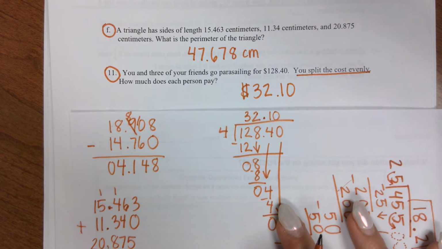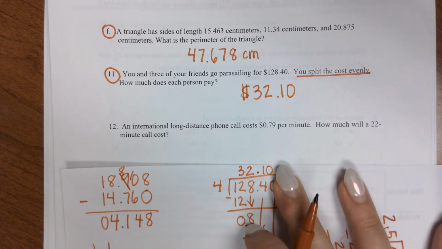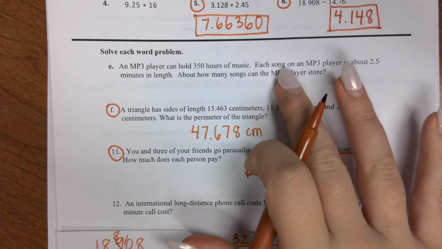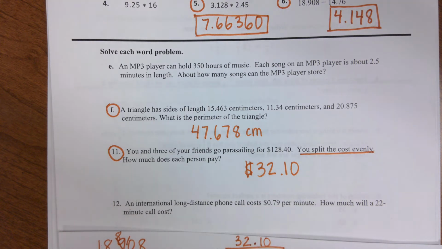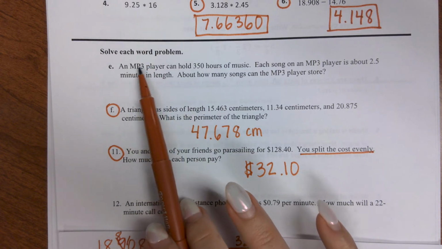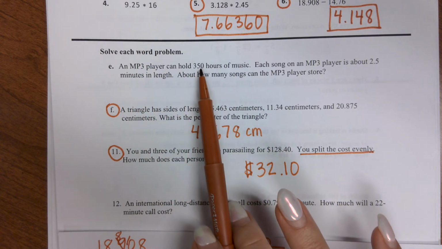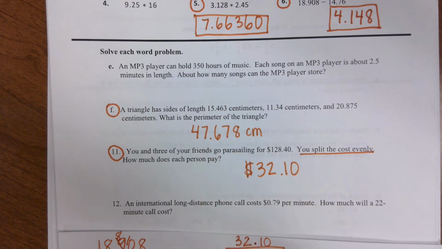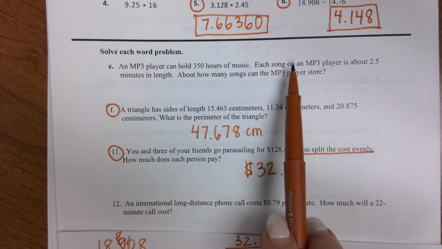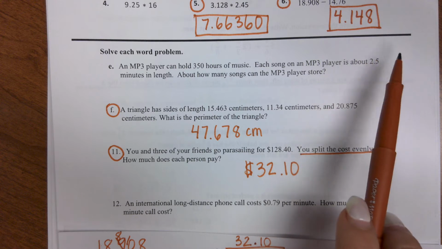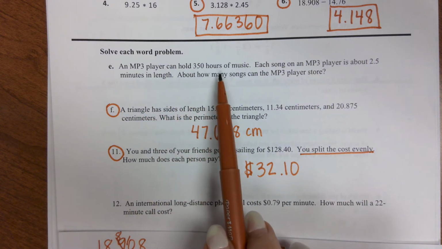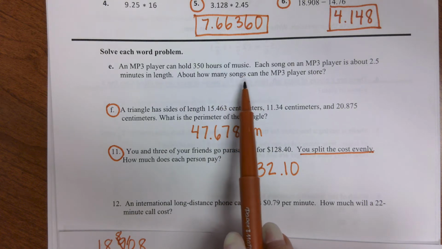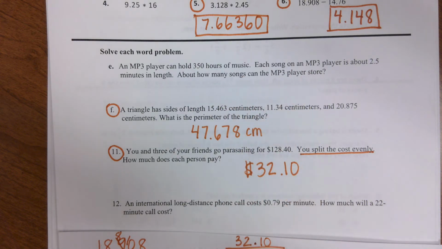Okay. All right. I'm just going to read these ones to you and help you with what operation it is, and then we'll move to the reflecting back. So it says an MP3 player can hold 350 hours of music. Each song on an MP3 player is about 2.5 minutes in length. About how many songs can the MP3 player store?